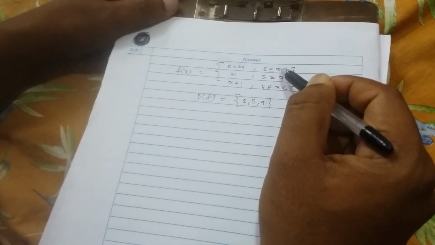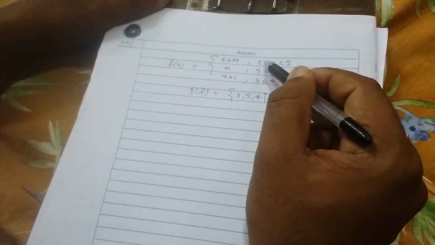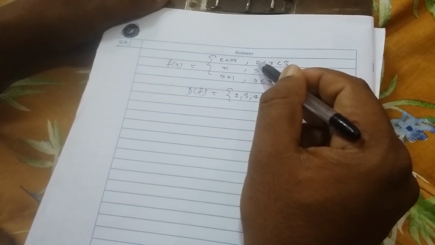Domain is the set of pre-images. It means the value of x we are going to choose from here. We can see here x varies from 2 to 3.